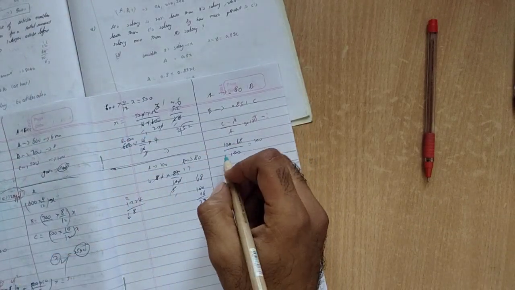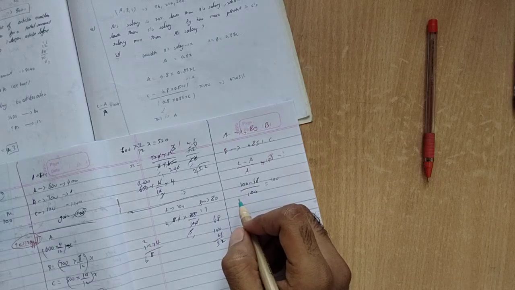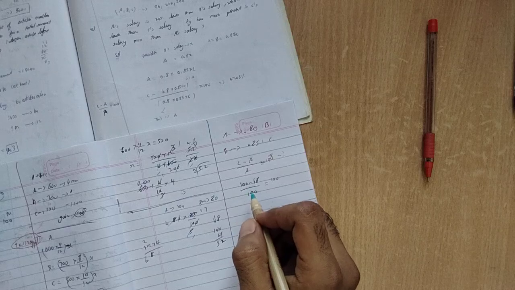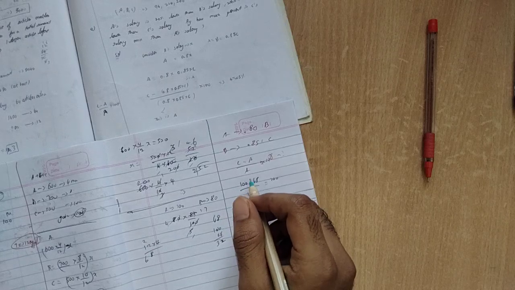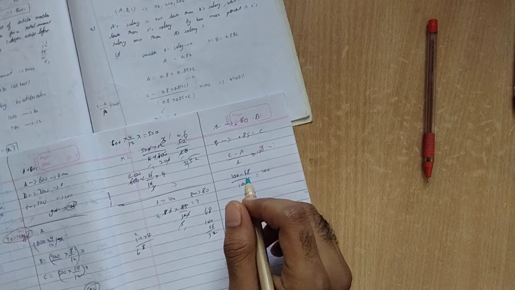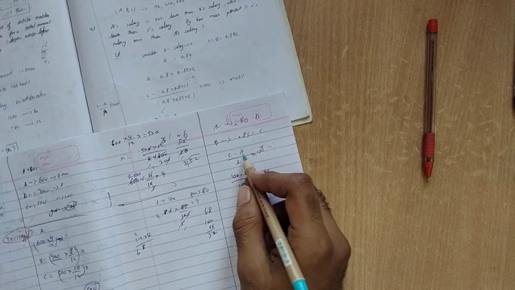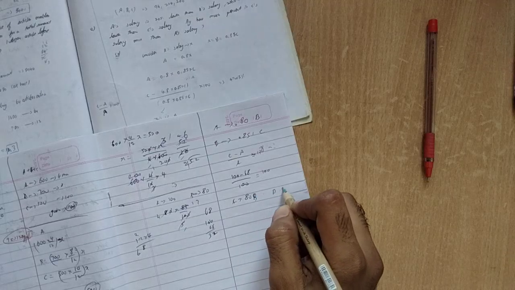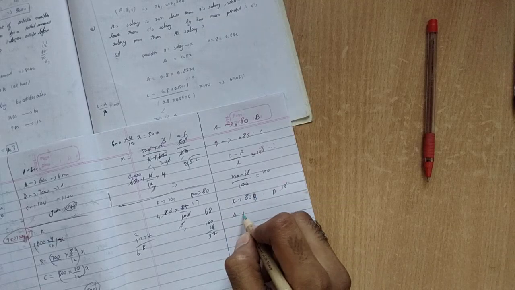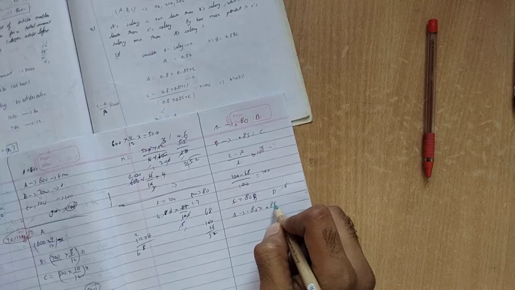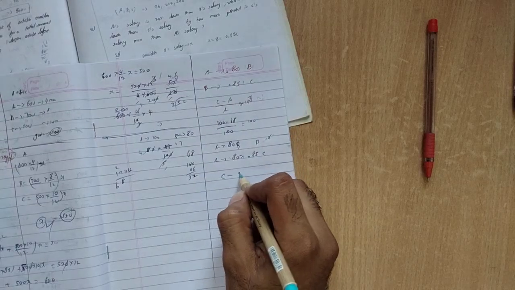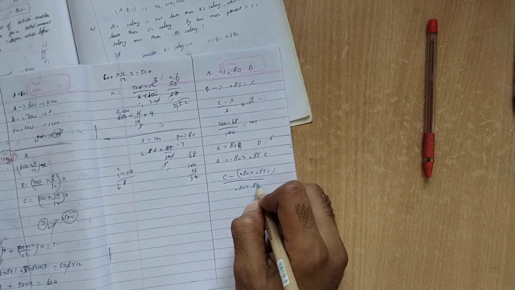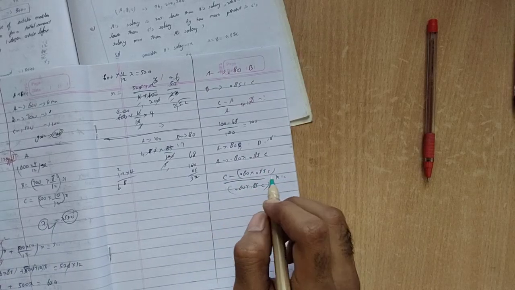They multiplied like this, okay? So you can see A is 0.80 of B, and B is 0.85 of C. So put here A equal to 0.80 into 0.85 of C, okay? So C minus 0.80 into 0.85 of C, divided by 0.80 into 0.85 of C, into 100. So this is the answer.